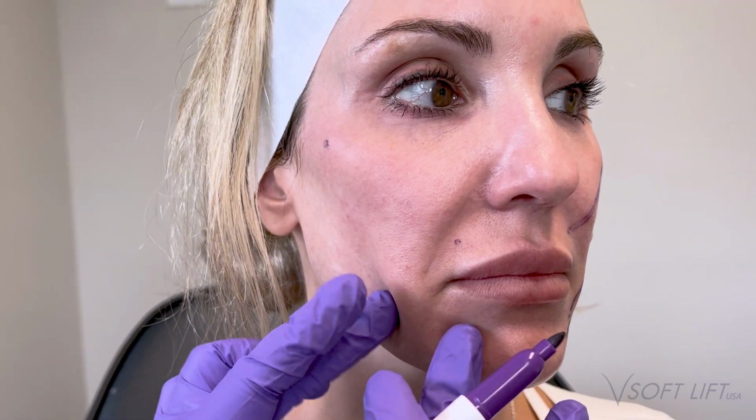Hi and welcome. We are going to be doing a PDO lifting threads treatment today for this particular patient. You can see I've already marked the left side of her face and now we're moving to the right side.